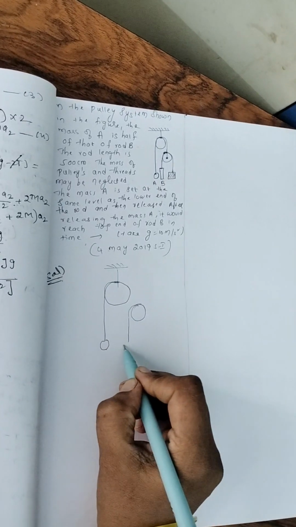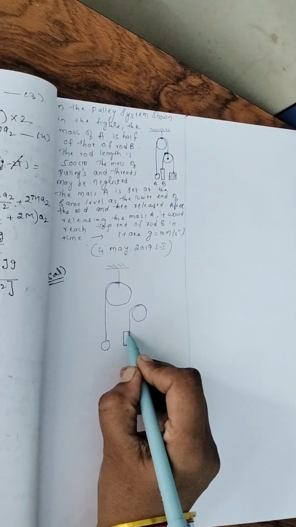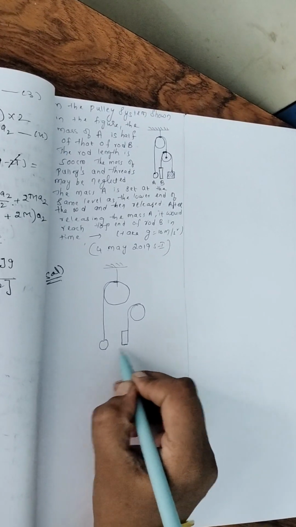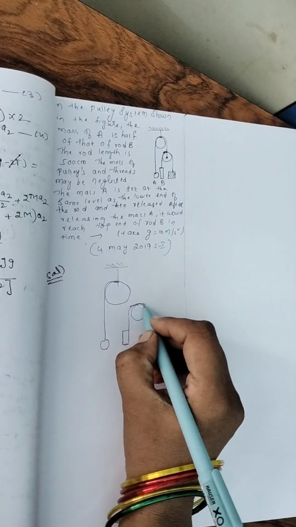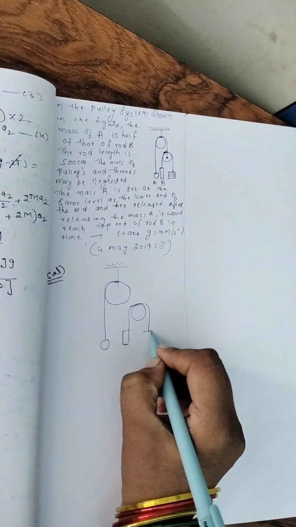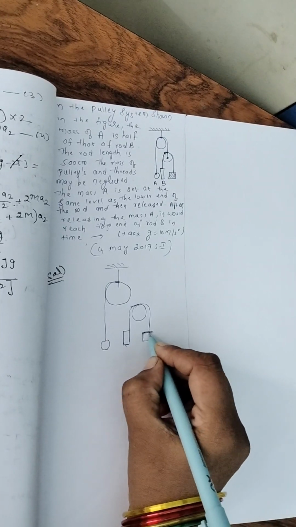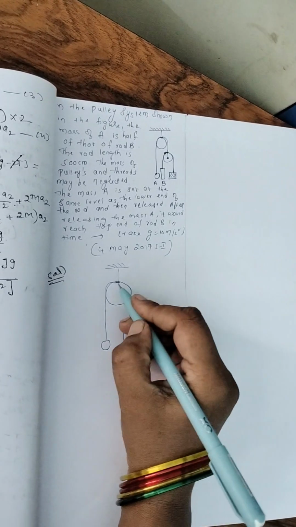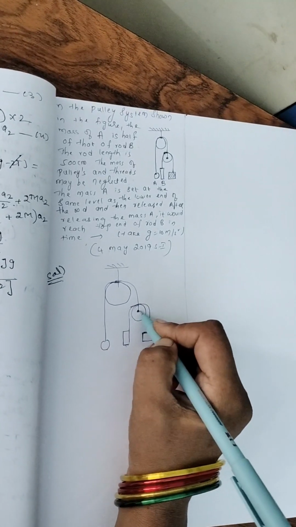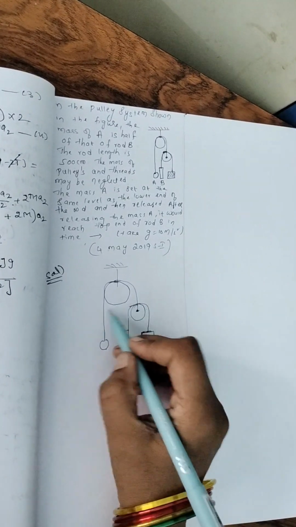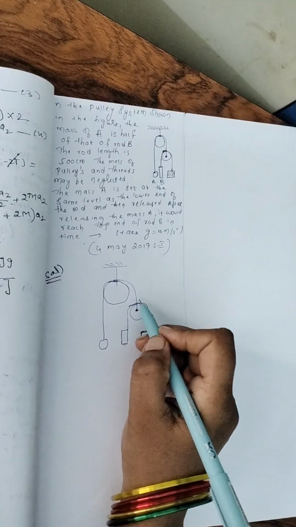He placed the ball at the same level as the lower end of the rod. Next to this side, in the diagram he showed, I am drawing the diagram, he placed another mass. Another end of this string is connected to this pulley. So two strings are there, string 1 and string 2.